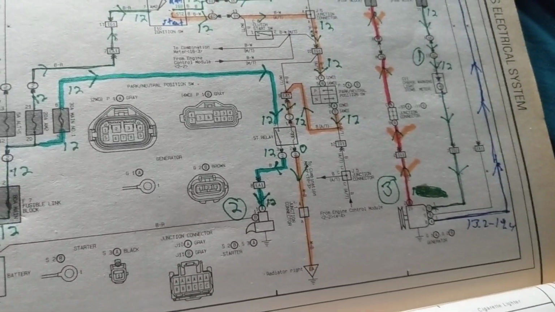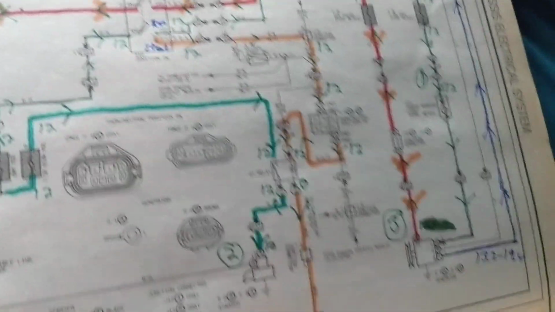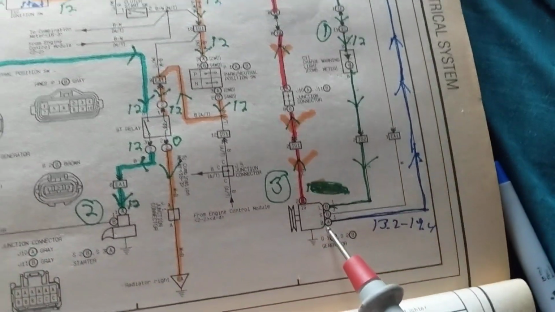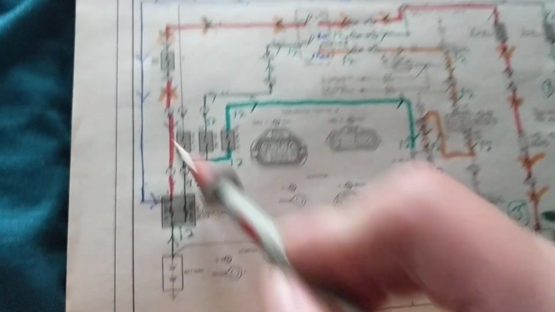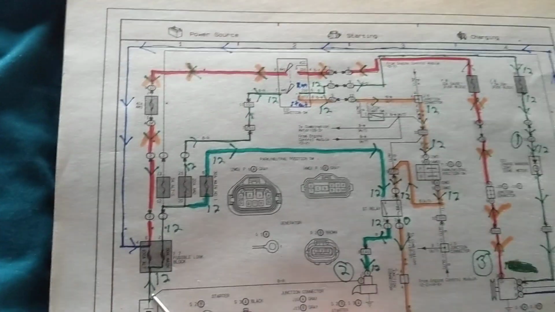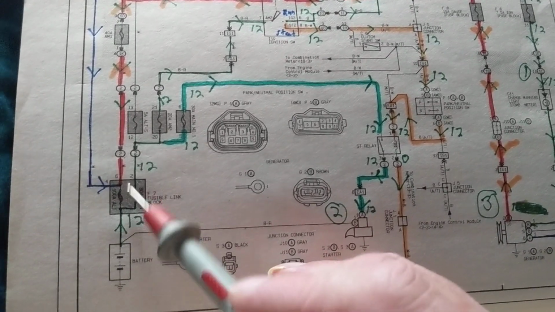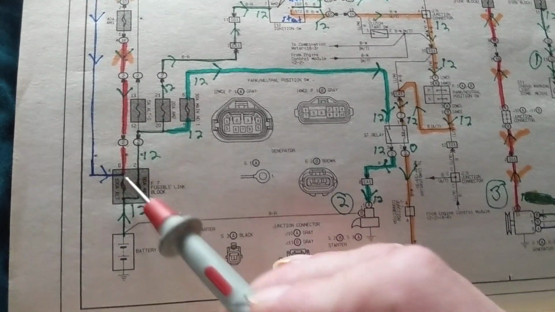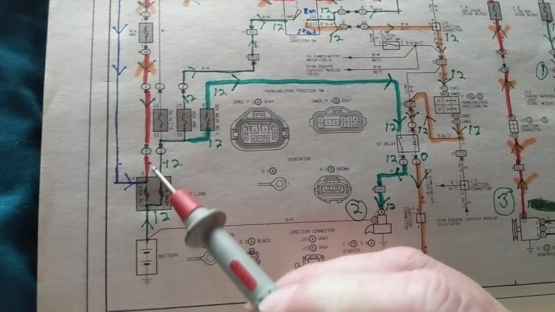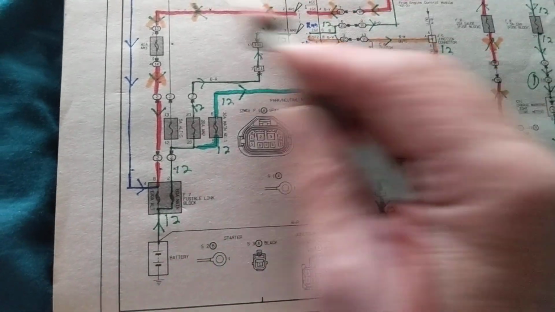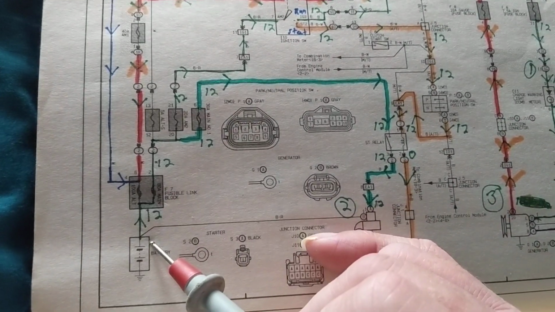If you need hands-on videos on how to test generators, AC generators, and another point from here to feed back the battery, over here. This one over here, you make sure that the multi-fuse is intact. If this is blown or melted, guess what? You're not going to have any charging system back to your battery.